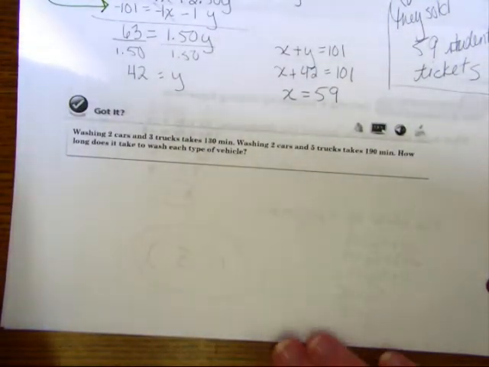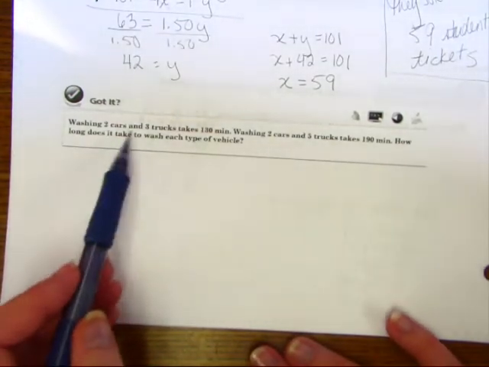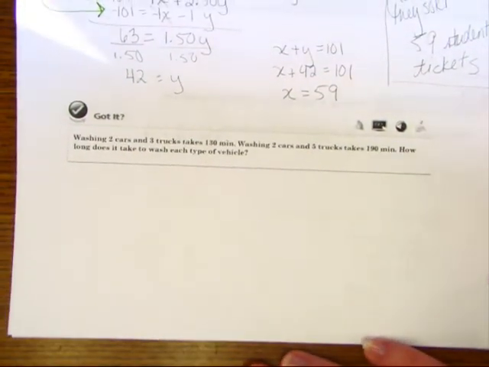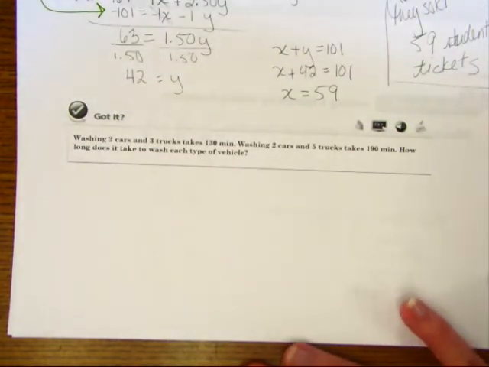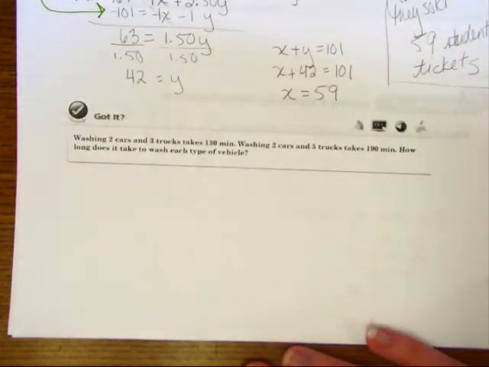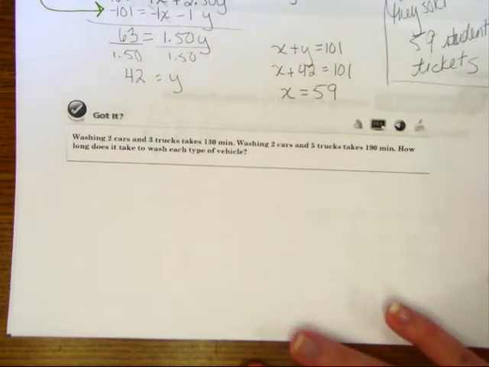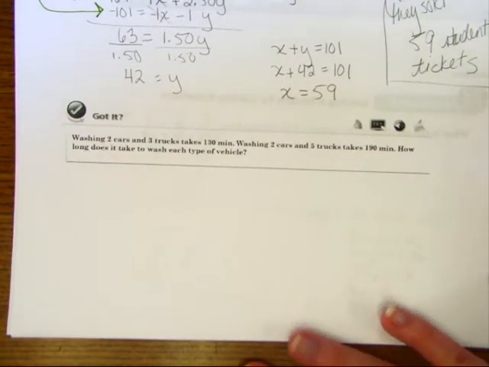All right, this is fun. Why not try another one? Washing 2 cars and 3 trucks takes 130 minutes. You have a lot of vehicles, apparently. Washing 2 cars and 5 trucks takes 190 minutes. How long does it take to wash each type of vehicle?